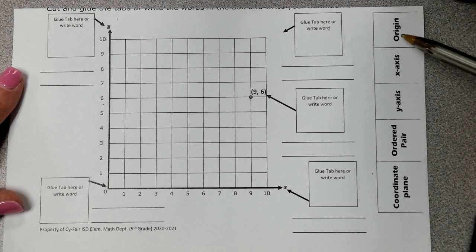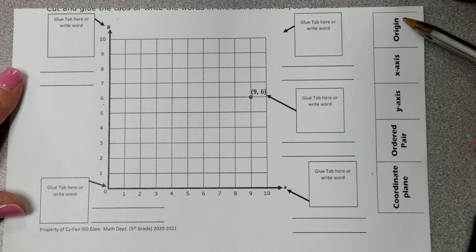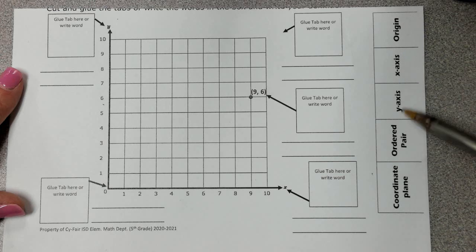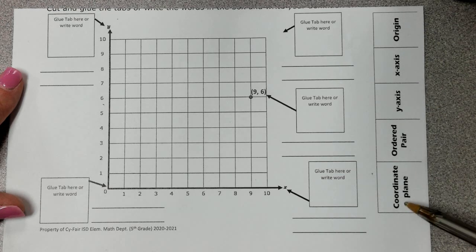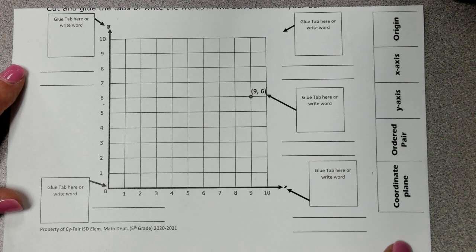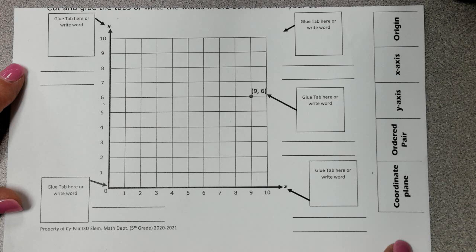So we have some important math words here related to our graphing on the coordinate plane. We have the word origin, x-axis, y-axis, ordered pair, and coordinate plane. And we want to locate those terms in the right places of this diagram.